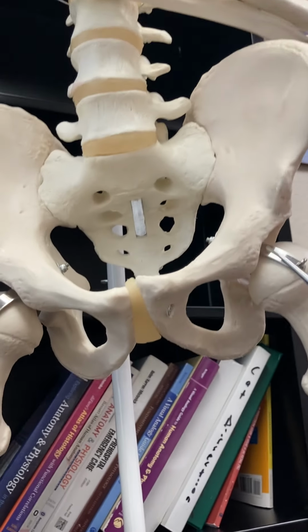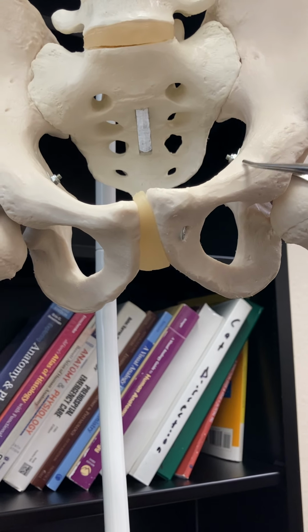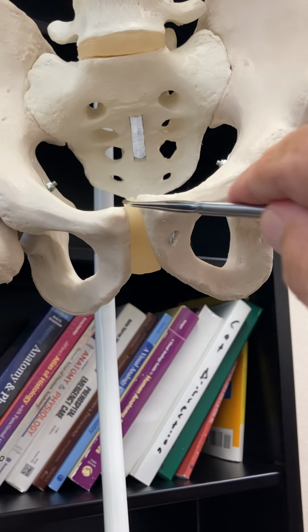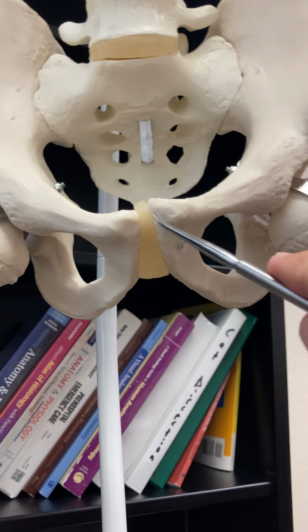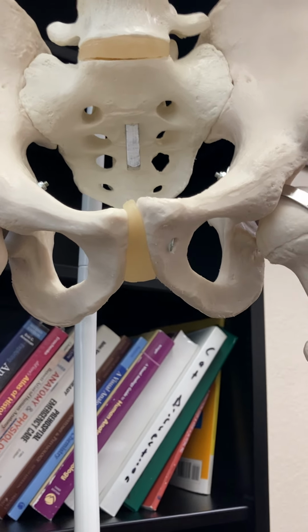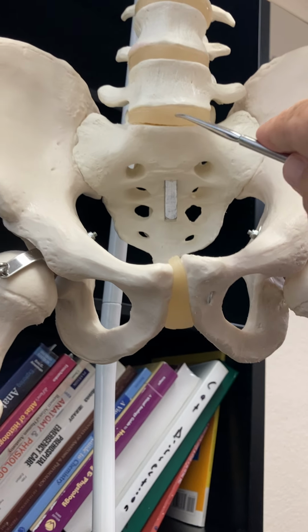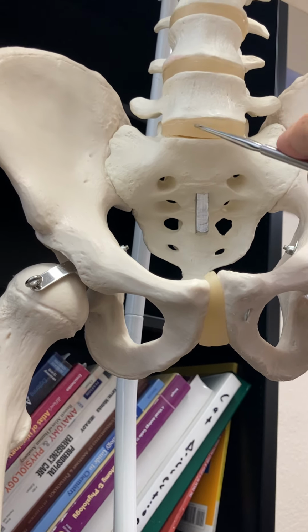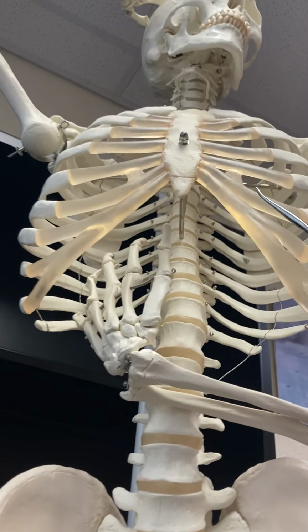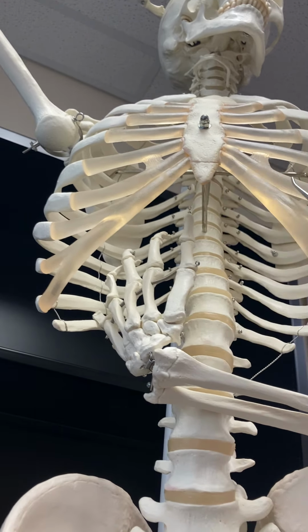Move down to the pubis region, and we have the pubic crest here, and we have the pubic symphysis that joins the two pelvic bones in the anterior. That's cartilage, just like the intervertebral discs are cartilage, just like the costal part of the ribs where they join the sternum is cartilage.